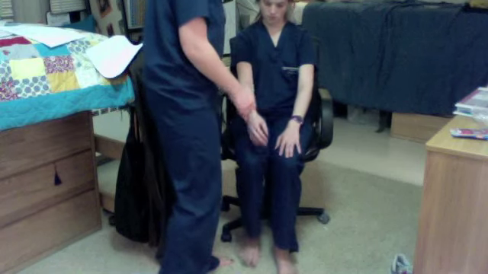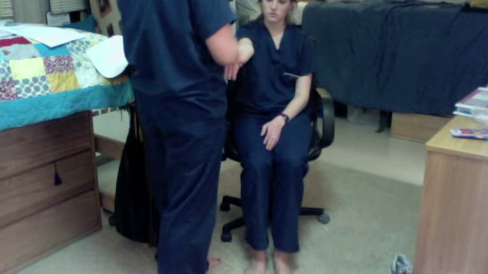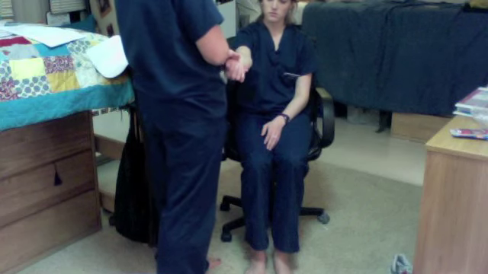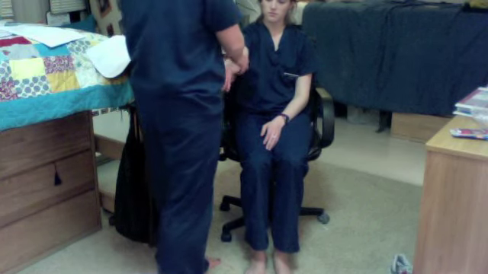Check for your other pulses, starting with radial, and then brachial is up here.